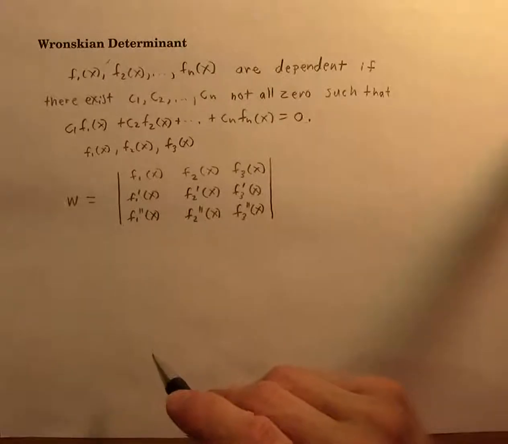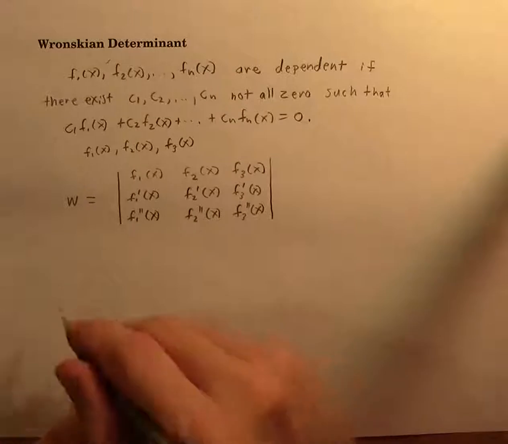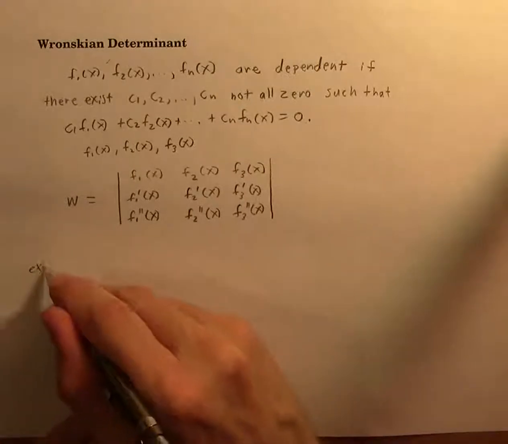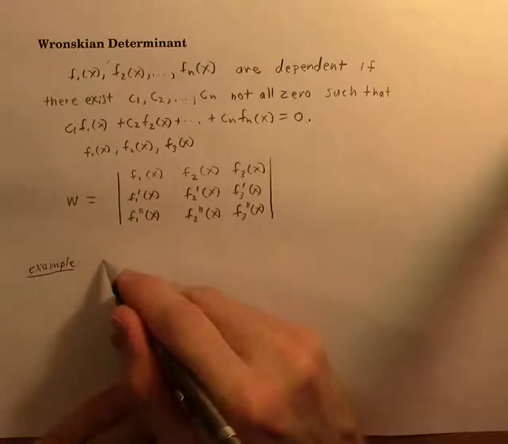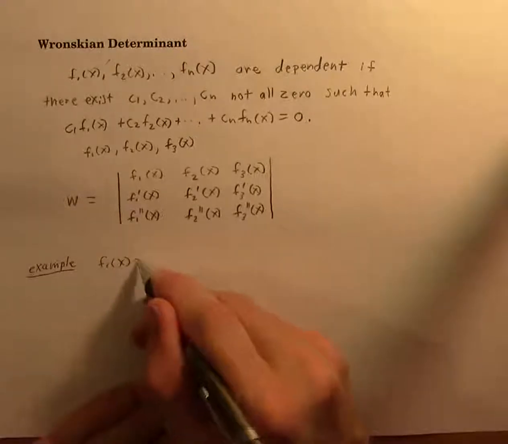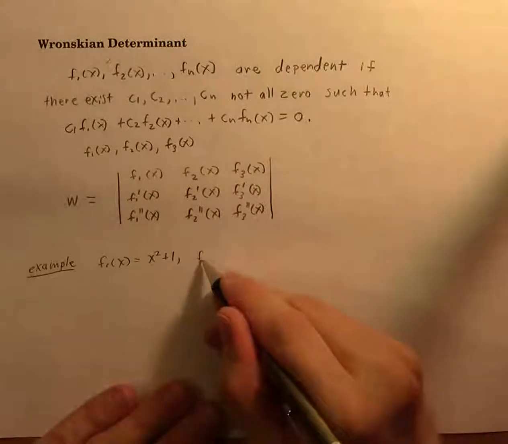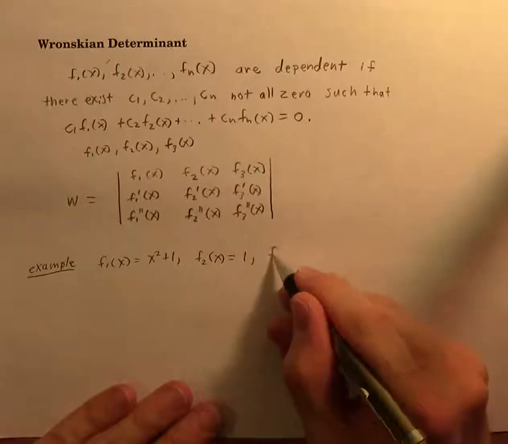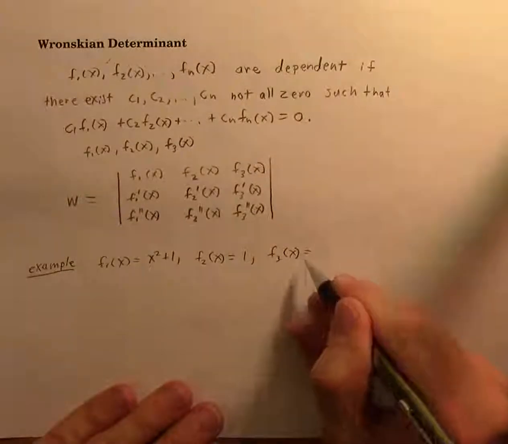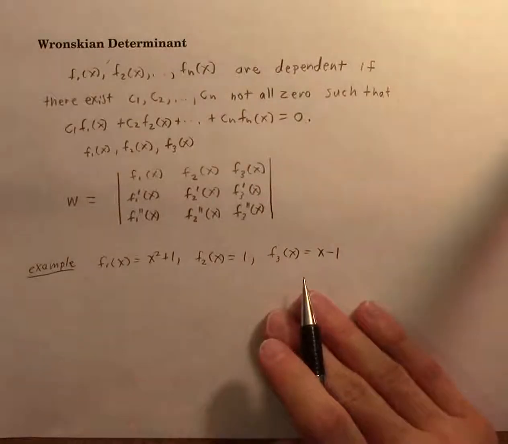Well, let's look at an example of 3 different functions. f1 of x equals x squared plus 1. f2 of x equals just 1. And f3 of x equals x minus 1. So there's our list of functions.